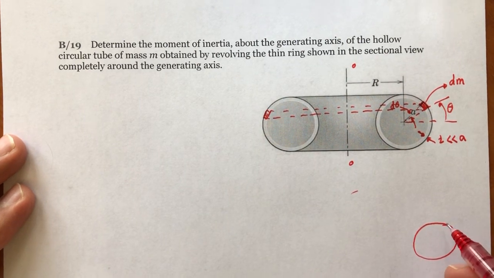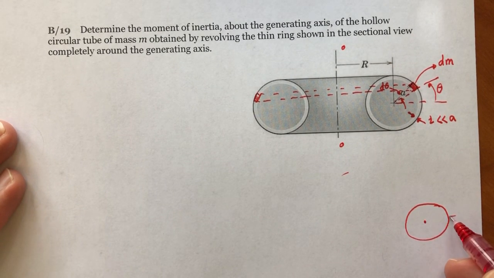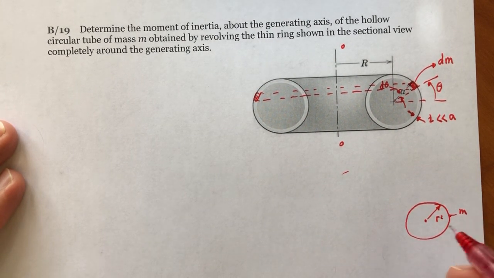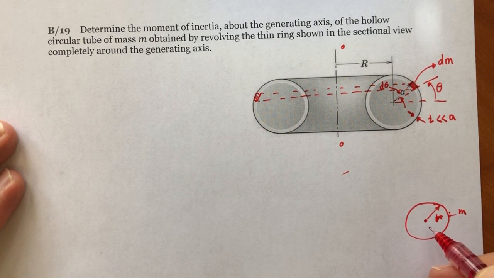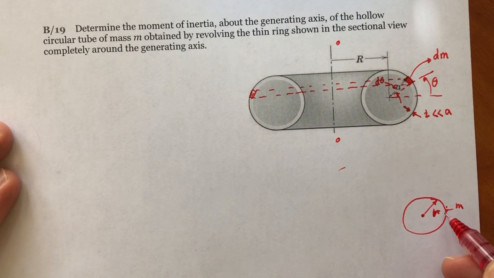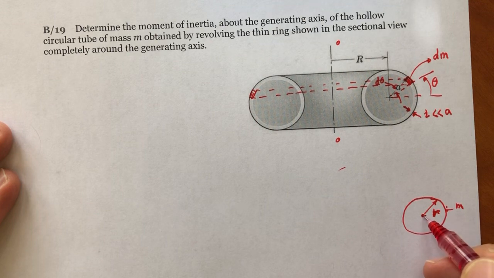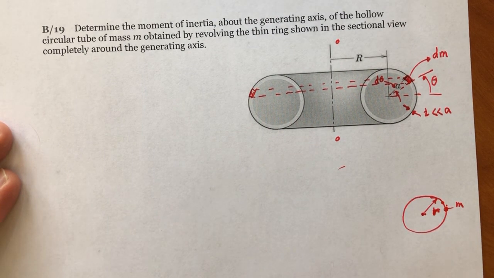If you consider any ring, each piece of mass on it has the same distance, r, from the axis. Based on the definition of the mass moment of inertia, you need to multiply each mass by its distance from the axis squared. So this mass times r squared, this mass times r squared, for all the pieces. If you add all of them together, it's going to be the total mass times the radius squared.